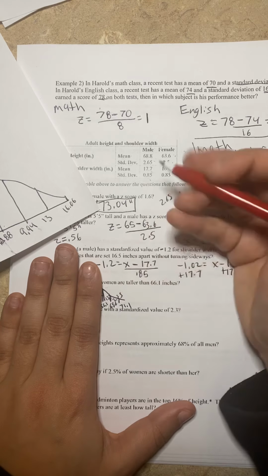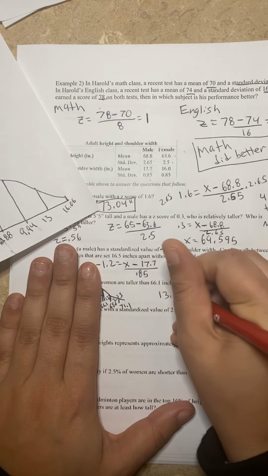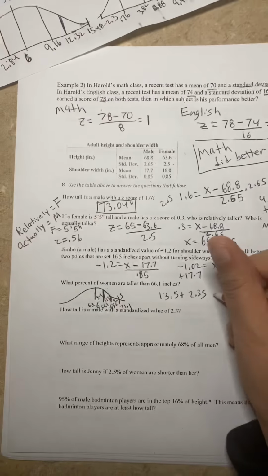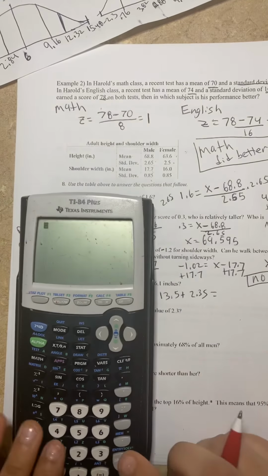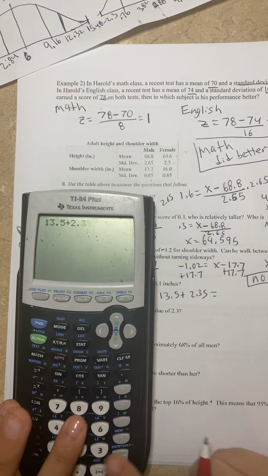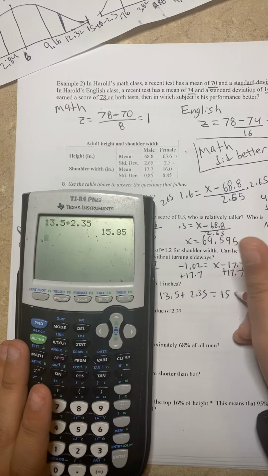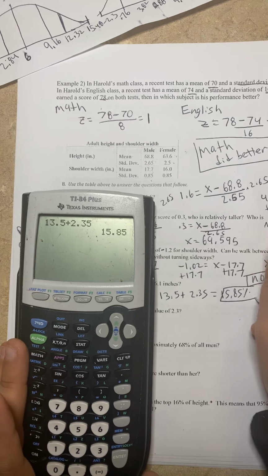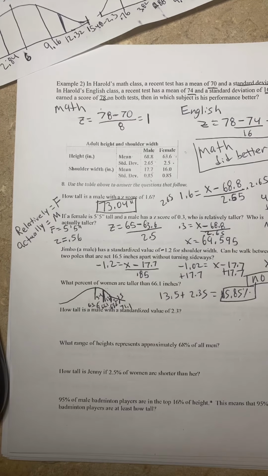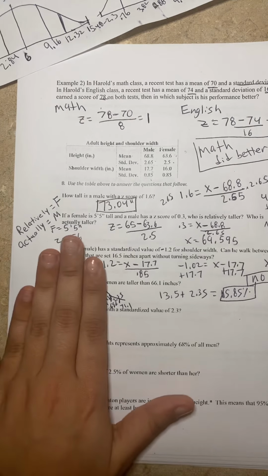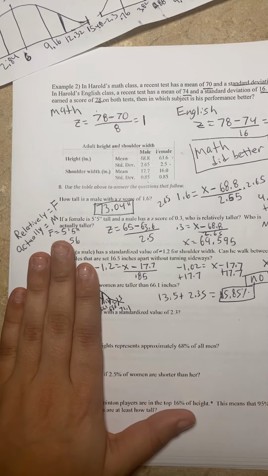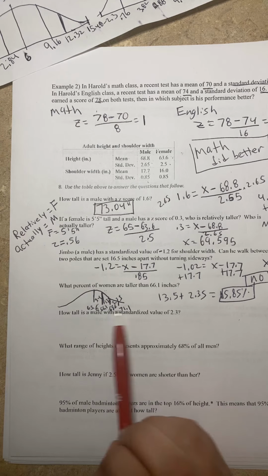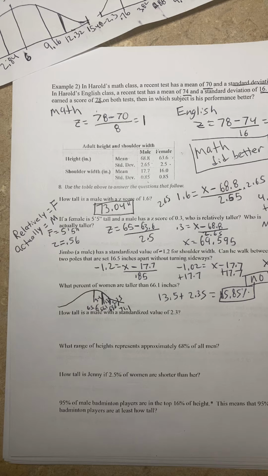So we need to add these two percentages up, which is 13.5 plus that 2.35%. When we add those percentages up, that means that 15.85% of my women are above 66.1 inches. So we didn't even need the back half because we wanted to know what was above that 66.1. That's why I didn't even write it out, because I didn't need it. I needed what was above it. So you have to add those percentages up.